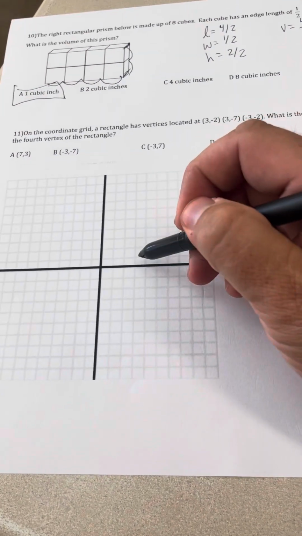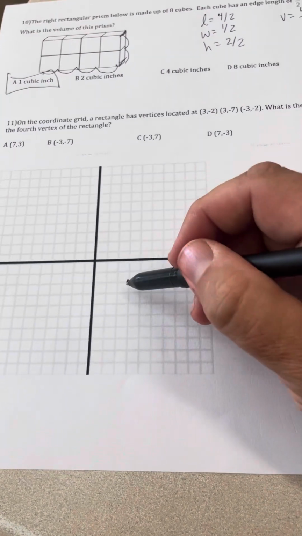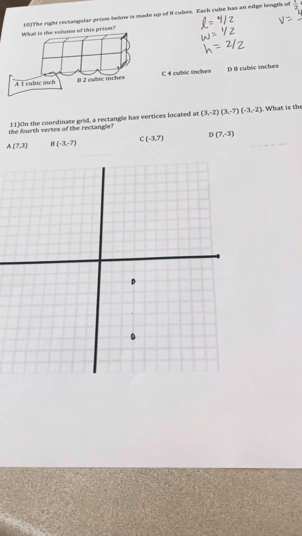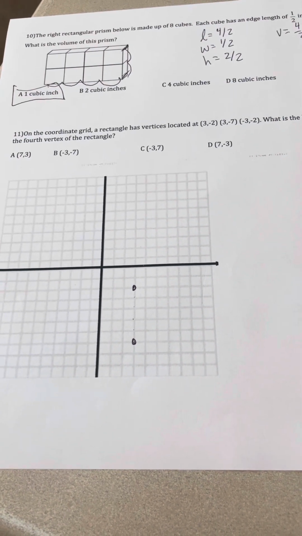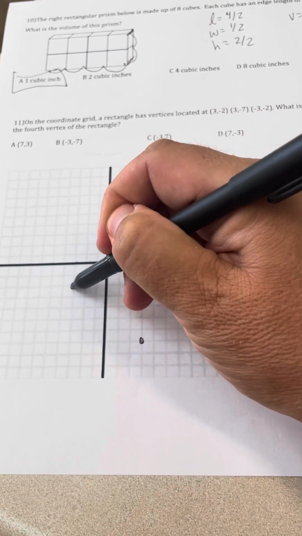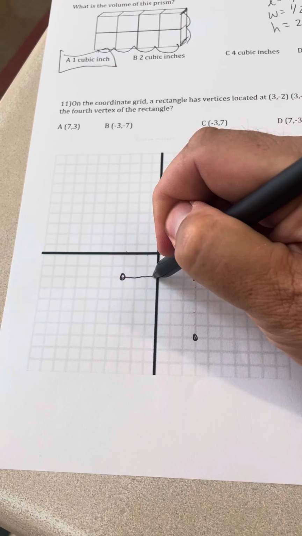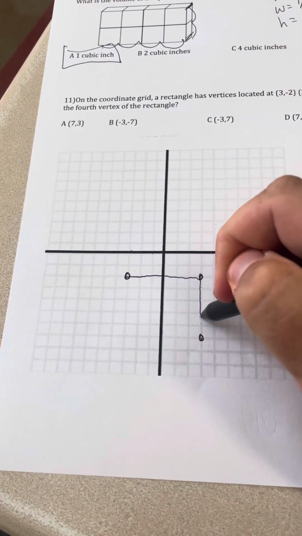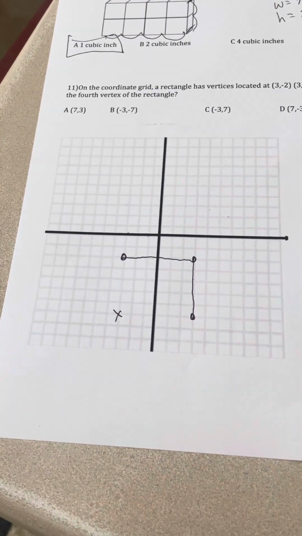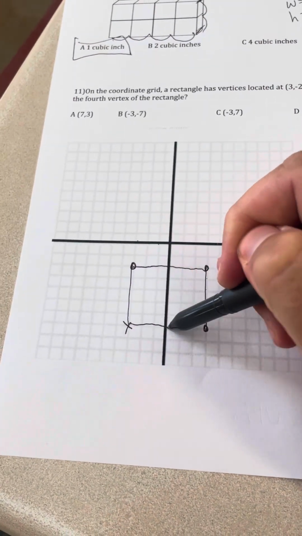So I'm going to plot what it tells me. It tells me 3, -2. It tells me 3, -7. It tells me -3, -2. And I need to know where that last point is located. Well, if I start connecting this, and I know it's a rectangle, to form a rectangle, it's got to be right there. X marks the spot. That is how we're going to form our rectangle.